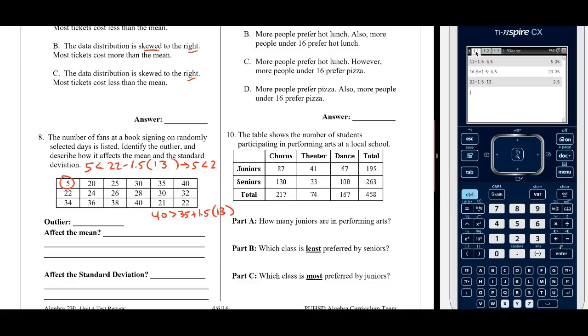5 less than 2.5, that is not true. 35 plus 1.5 times 13, which is 54.5, that is also not true. So there is no outlier in this problem.